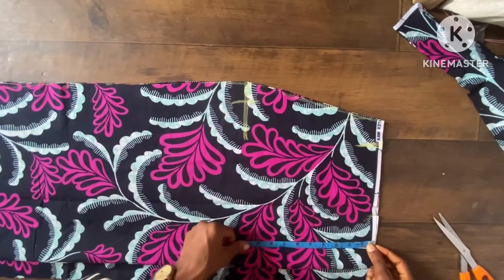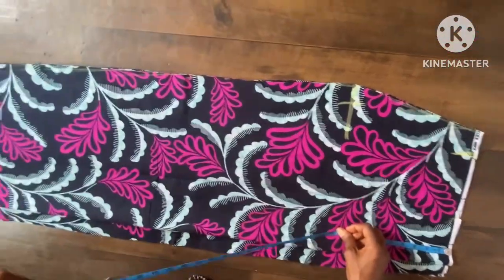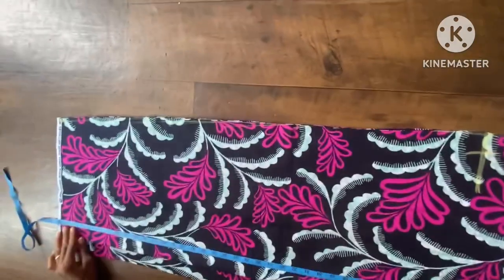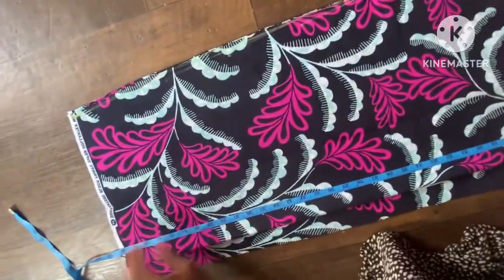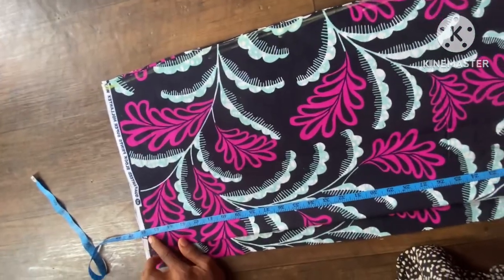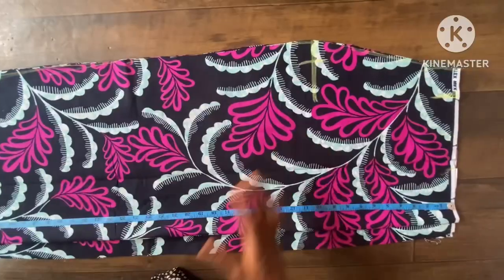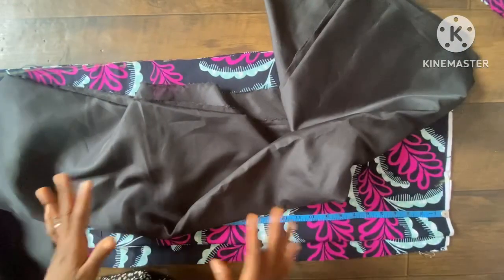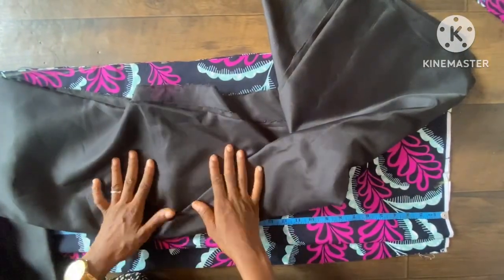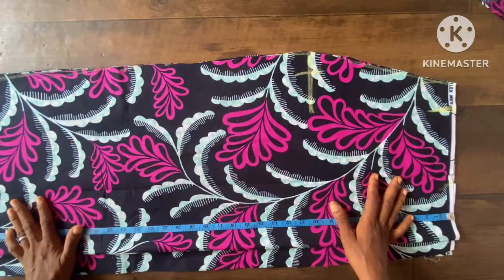Then after this, the full length of this skirt is the full length of the Ankara, which is 46 inches. The 46 inches here is with the same allowance, so it will be okay for the measurement I need. Now the next thing is to cut out the facing, because I'm going to turn my skirt with the facing. Then I'm going to add the zip at the back.